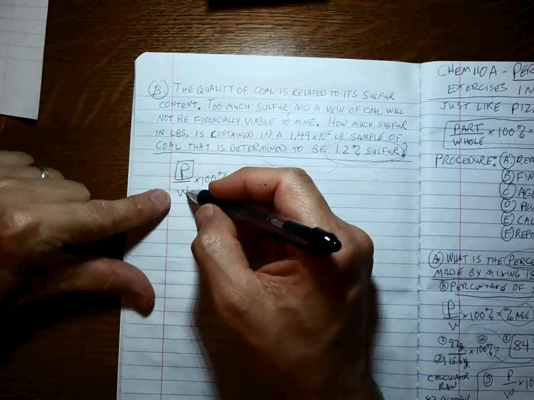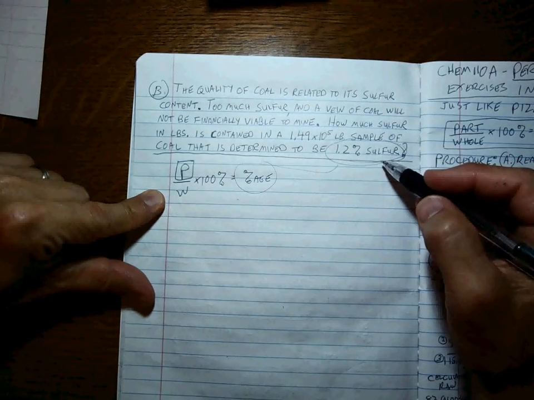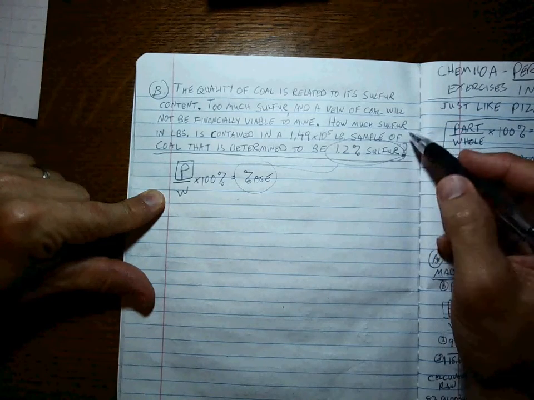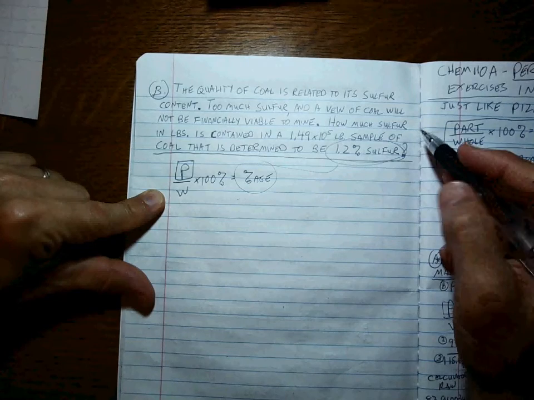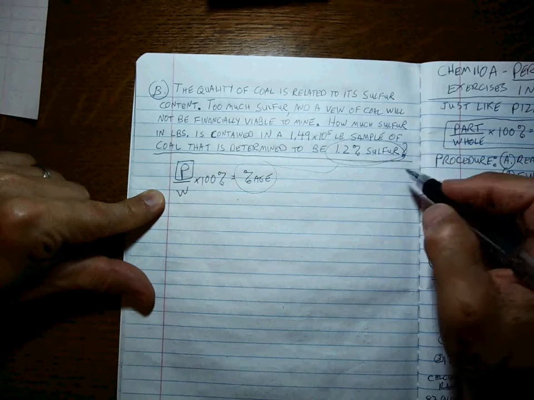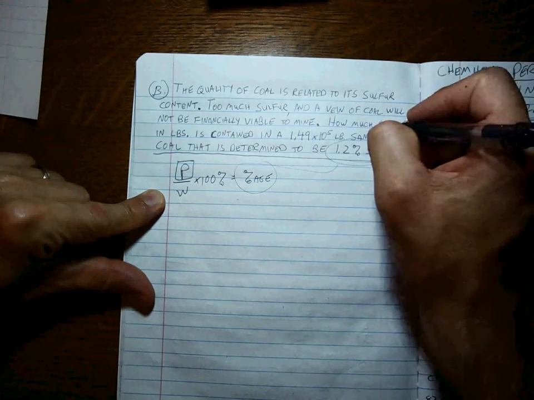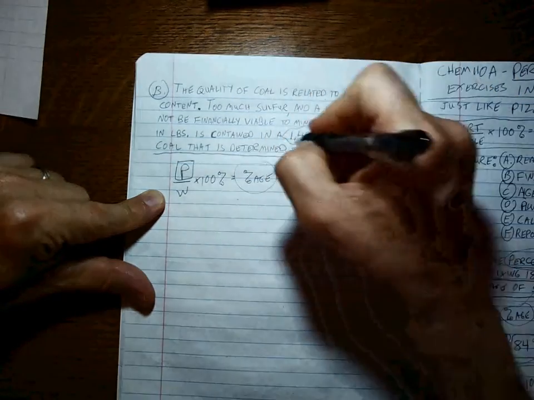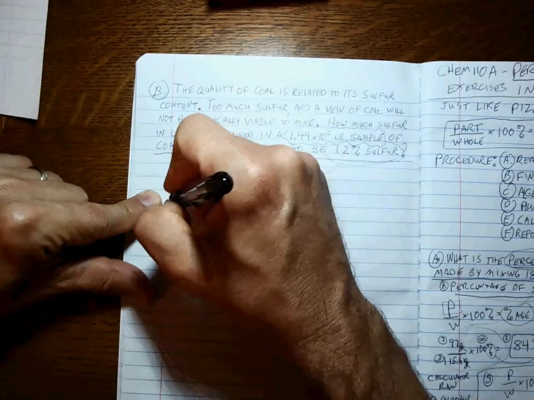What's the whole? Do we have to do a calculation to figure out what the whole is? No. Not when it comes to coal, because coal is carbon and squished trees and all kinds of stuff, including sulfur. So this is the whole.